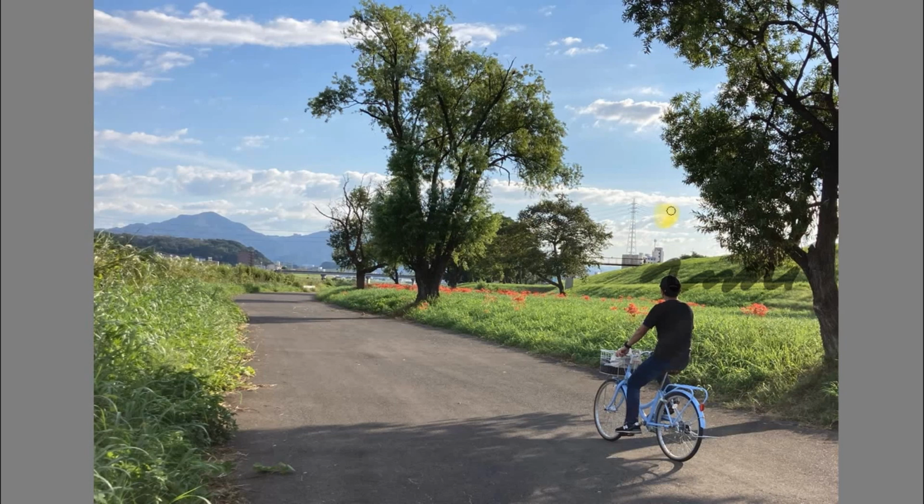Now what I should have said from the beginning is, what was I going to say? Yes, I almost forgot. Well, I did forget, but I remembered. I'm going to change this sky. This sky is nice, but really I want to do an evening scene. I'm going to do a very dramatic evening scene.